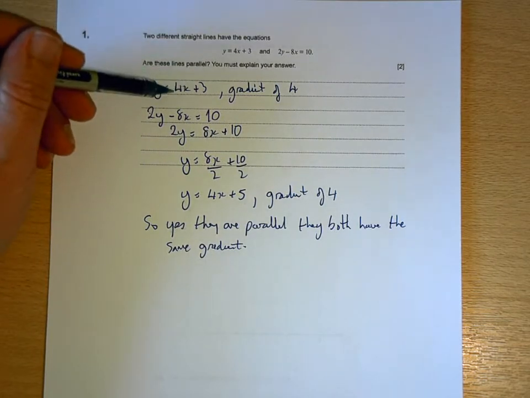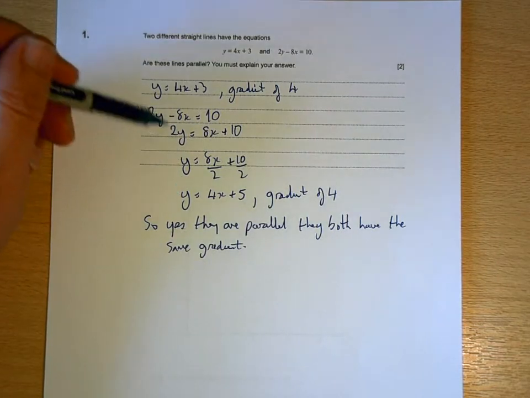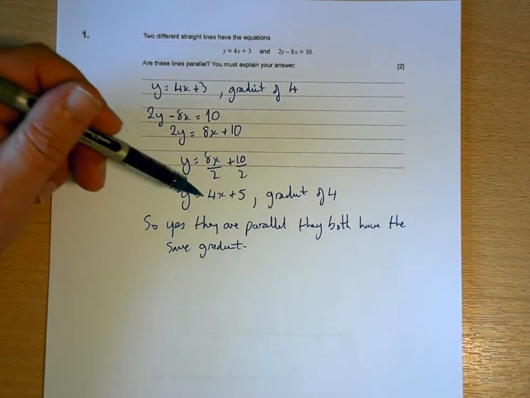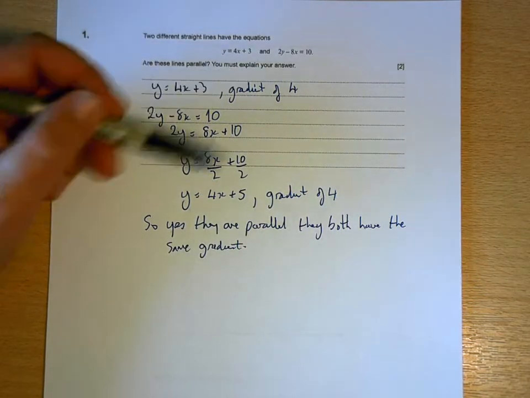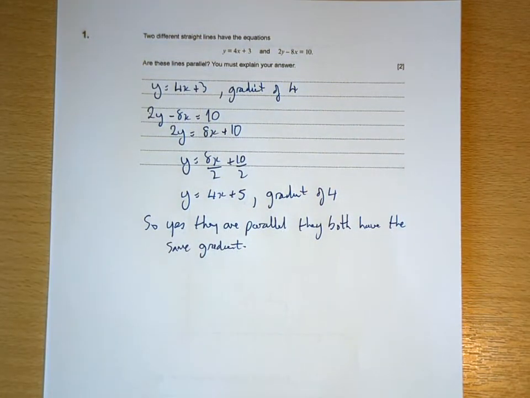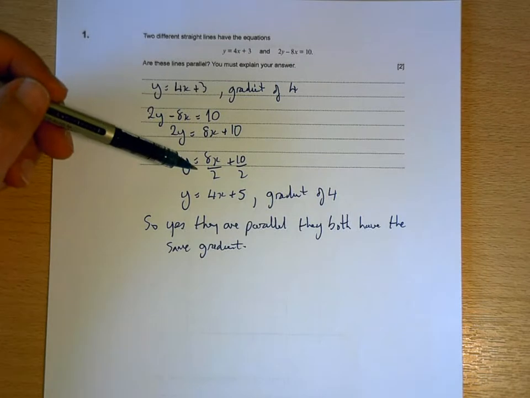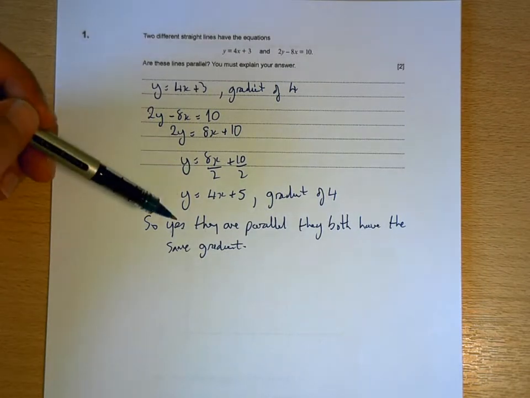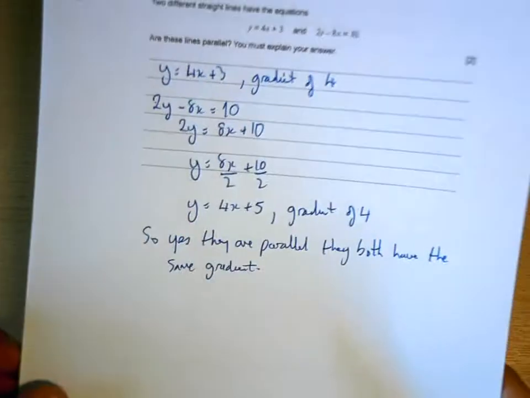So we can see straight away what the gradient of that one is. It's 4. What do I need to do to get the gradient of this one? Rearrange it, divide by 2, it's 4, and then to nail the answer home, yes, they both have the same gradient. So 1 mark for getting them both in the same form, and 1 mark for concluding that they are parallel.